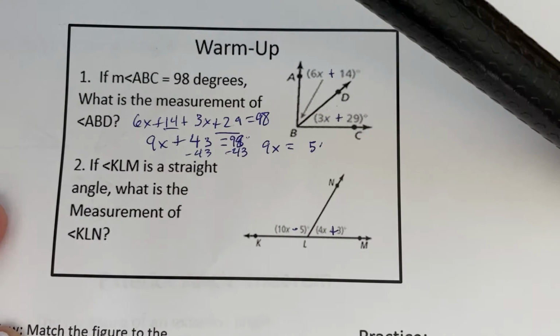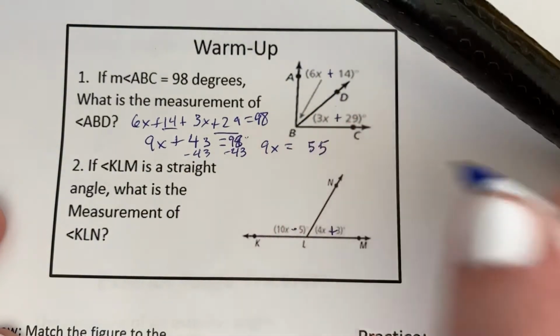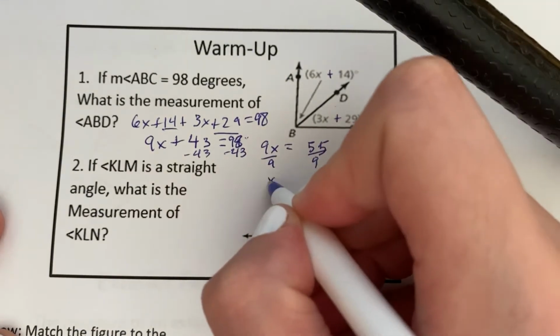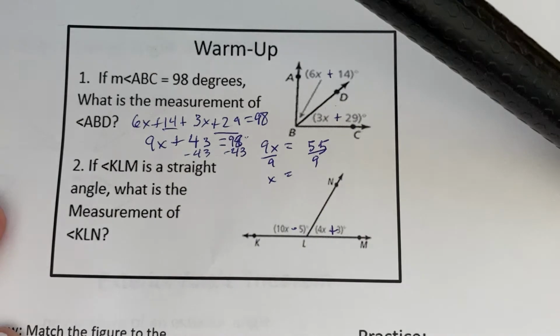Let me make sure I subtracted right. Yeah, 43. Yeah, 55. All right, I should have been just confident. And then I'll divide by 9. And x is about 6.1.